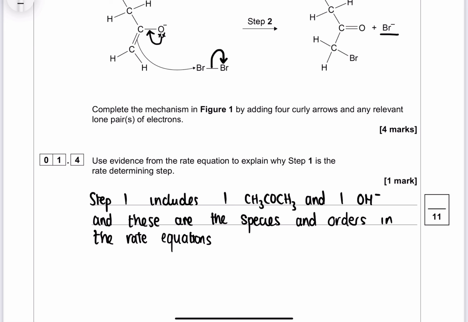Everything that was in the rate equation is in step 1 in the right quantities.